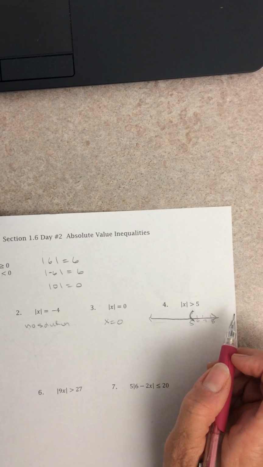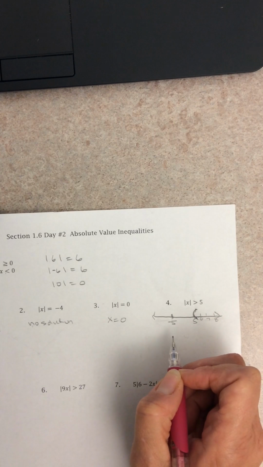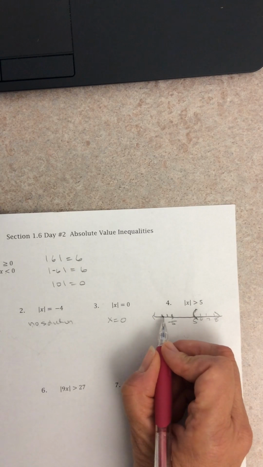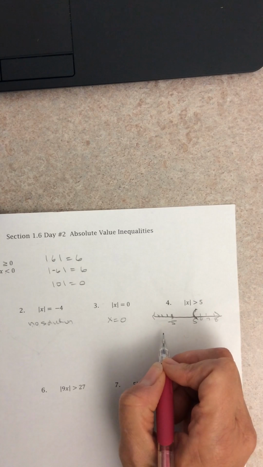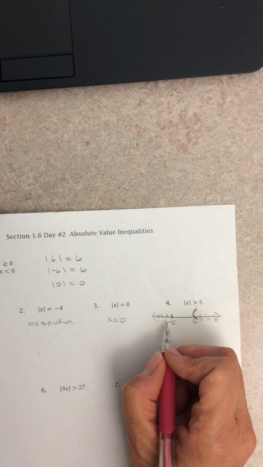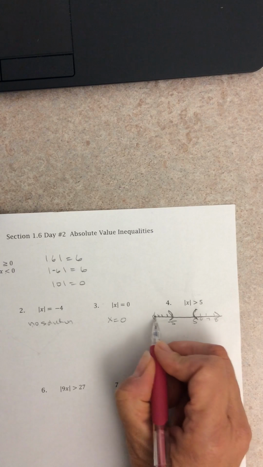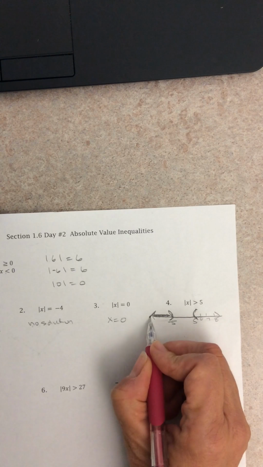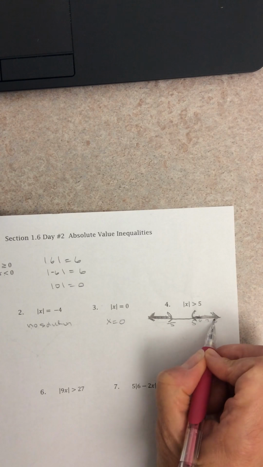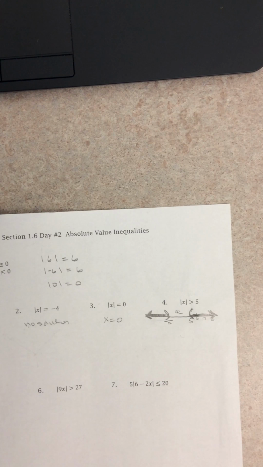But that's not all the possibilities, because if you head to the other side of 0 and you go to the left of negative 5, so you say negative 6, negative 7, negative 8, those are also solutions, because their absolute value will make them the opposite and make them positive. So the way that you would imagine it on the number line is the numbers that are over here and the numbers that are over here. If you put them together with the word or, you have your solution.